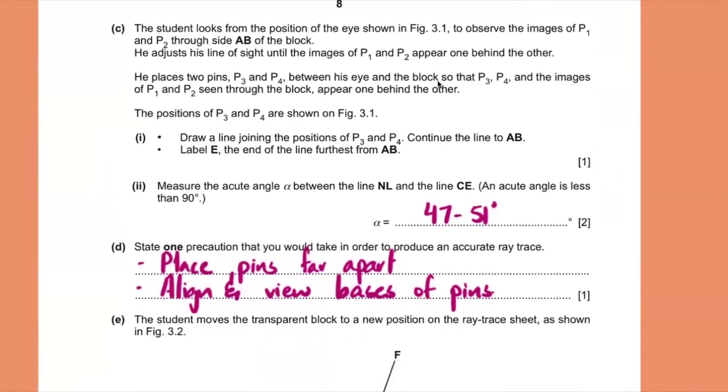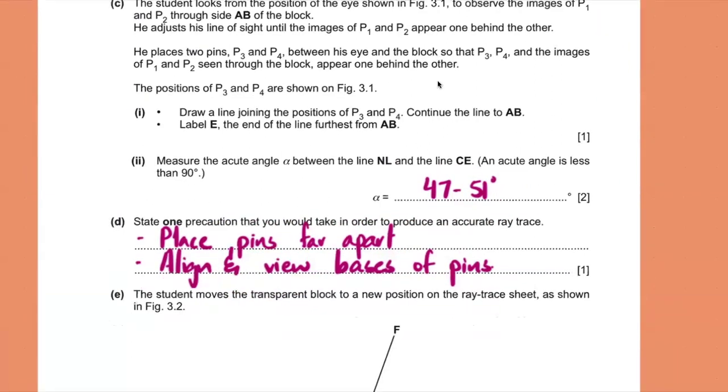Measure the acute angle between NL and the line CE. So the mark scheme was accepting all of these values. My value was turning out to be approximately, I guess, 48, or either it was 49 degrees. State one precaution that you would take in order to produce an accurate ray trace. So you should place the pins further apart, and also you should align and view the bases of the pins. Similarly, you can also say you should use a sharp pencil to make these lines.